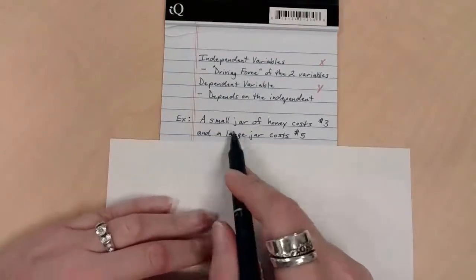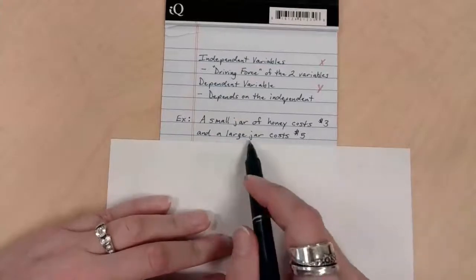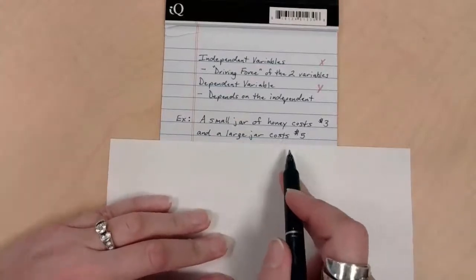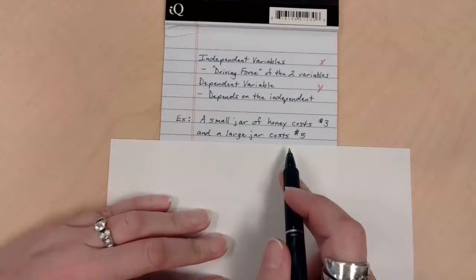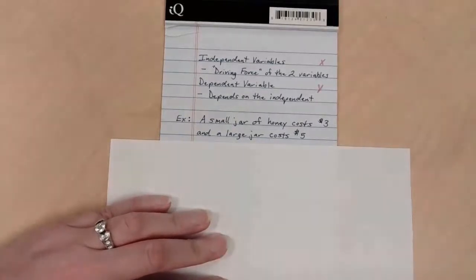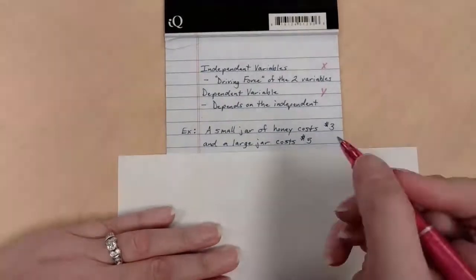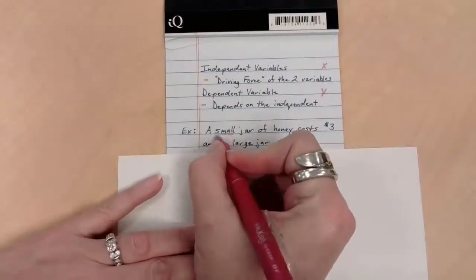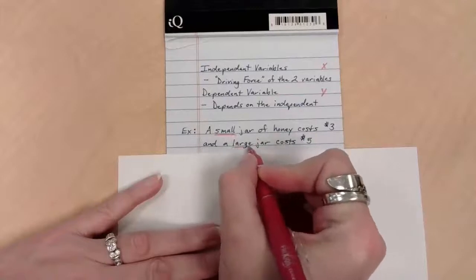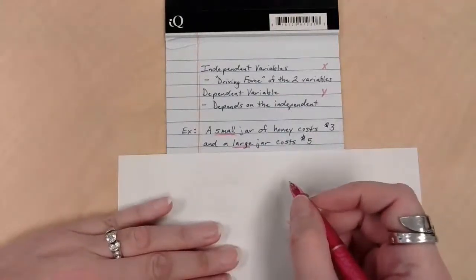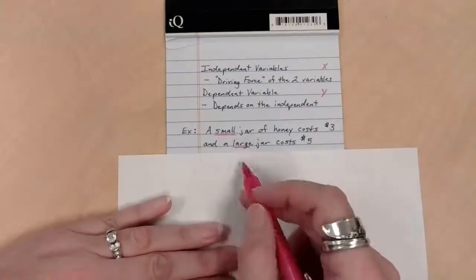So if I know, for example, that a small jar of honey costs $3 and a large jar of honey costs $5, well, can you identify the fact that there are two things here? What would those two things be? Well, what do these sentences kind of have in common here? We've got a small jar and a large jar. So that seems like that's important because we're talking about sizes.